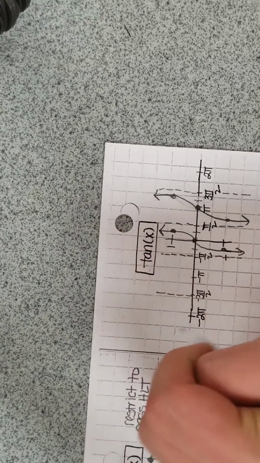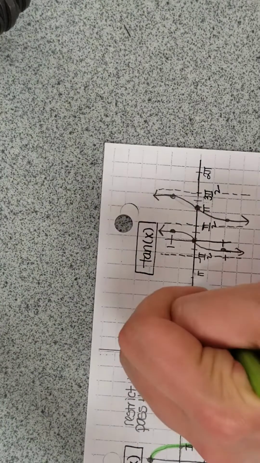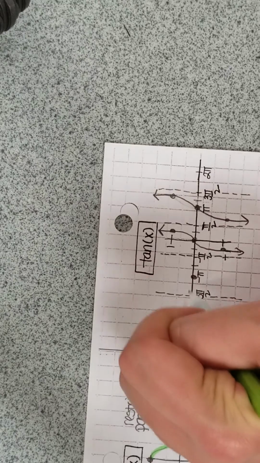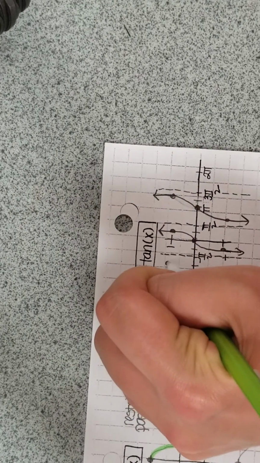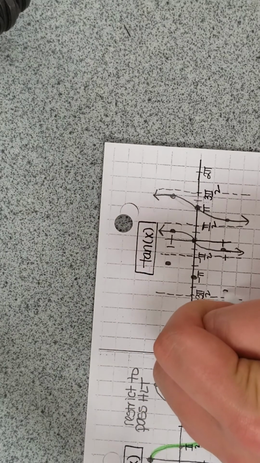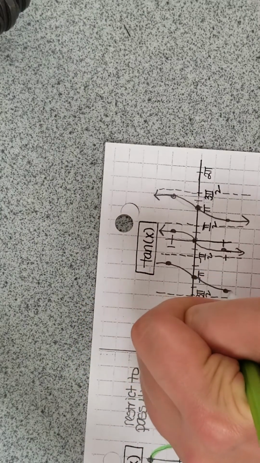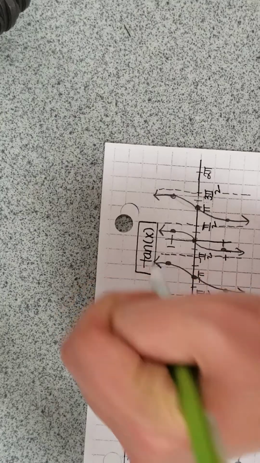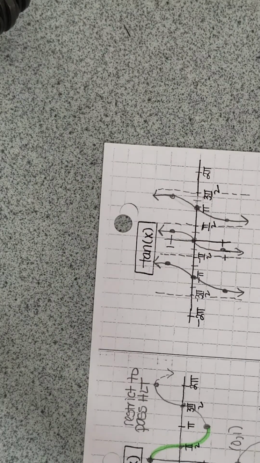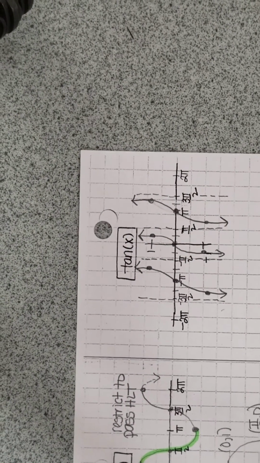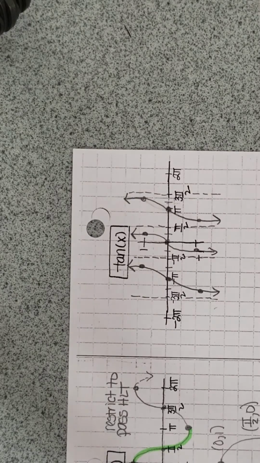And it is actually good to make sure we sketch more than one, because tangent does go on forever and ever and ever. I could literally continue to sketch these in both directions for an eternity, and I would never be done. So as it is right now, it's no good, because it definitely does not pass the horizontal line test.